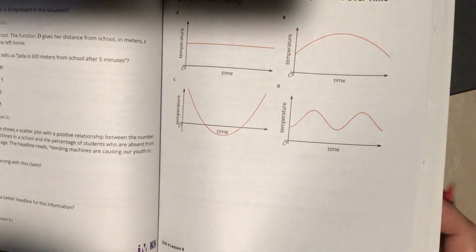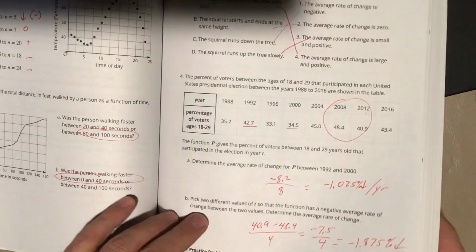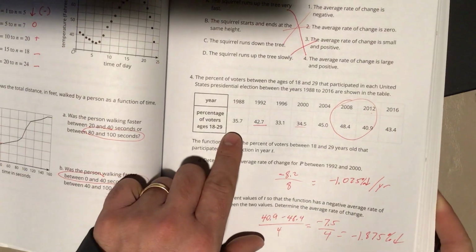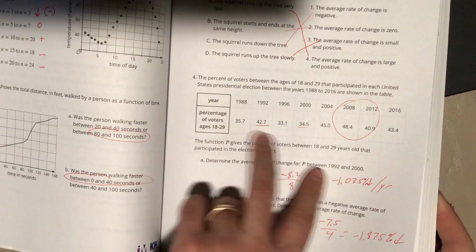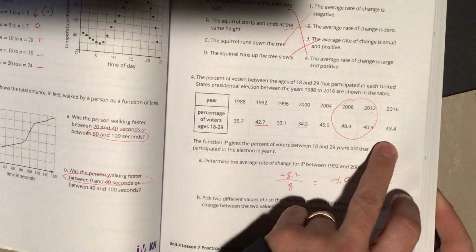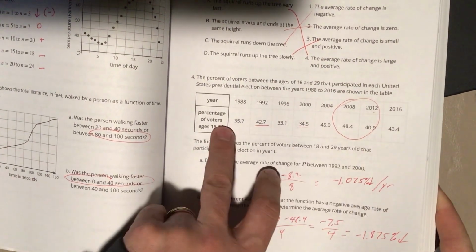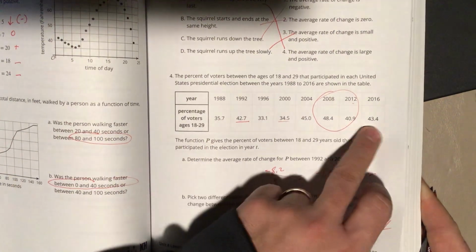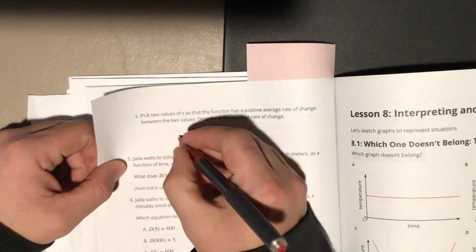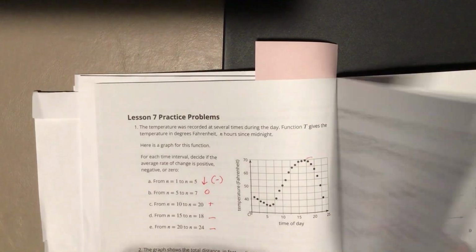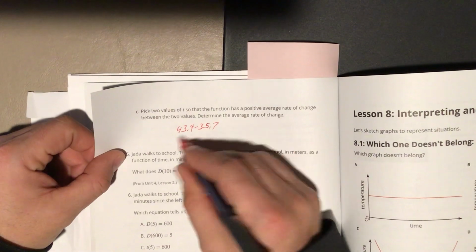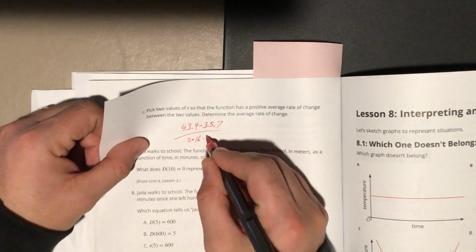Question 5, pick 2 values so that it is a positive rate of change, so one that is going up. Let's pick 98 to, let's go to the end. 98 to 2016 overall, it went up there. So 43.4 minus 35.7, and that would be from 2016 to 1988.